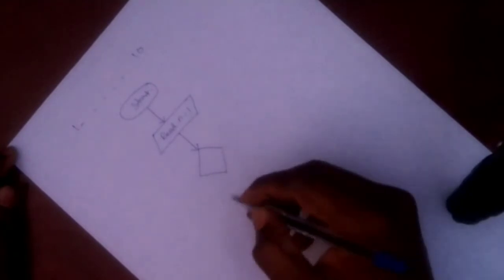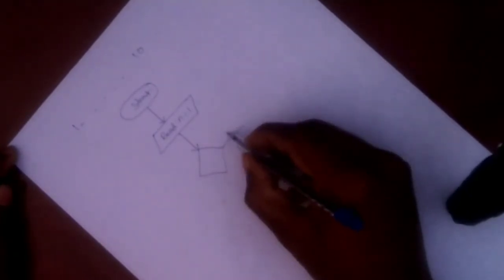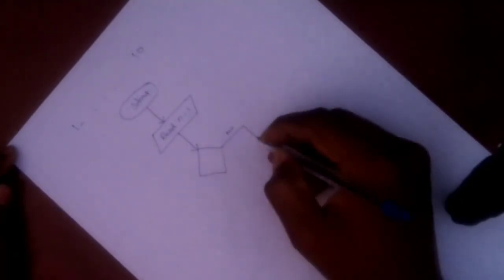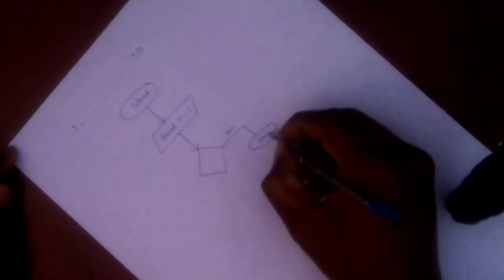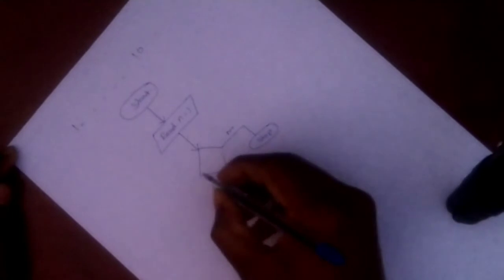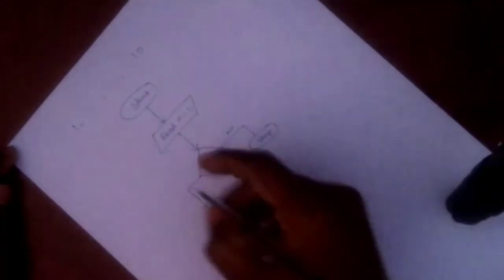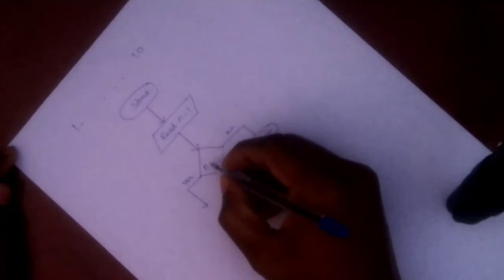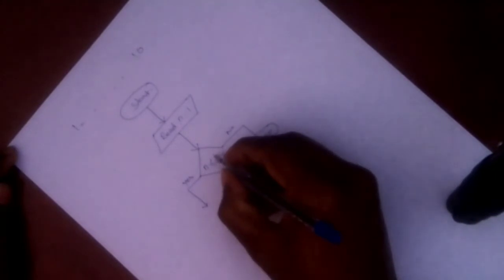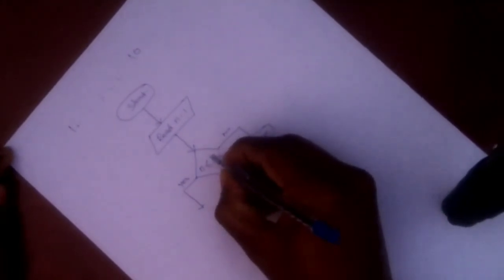And after, just check the condition. So you draw a diamond shape. No means stop, yes means continue. If n less than or equal to 10, correct?